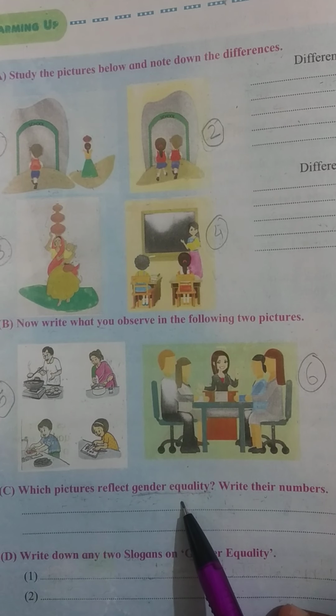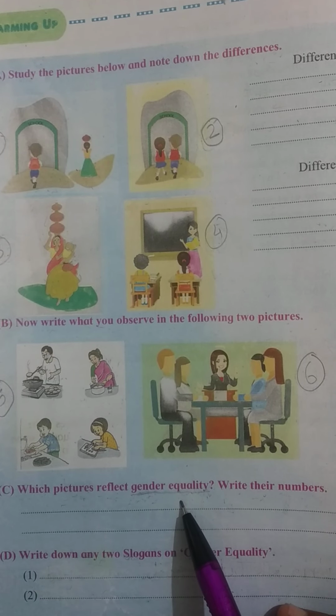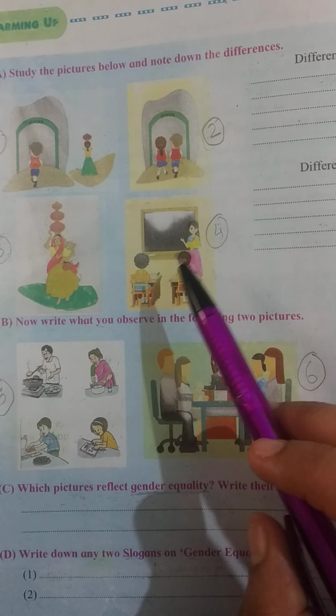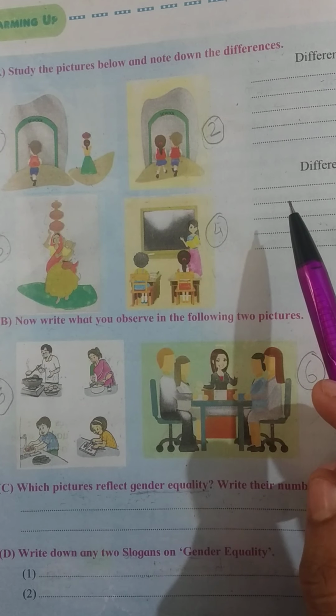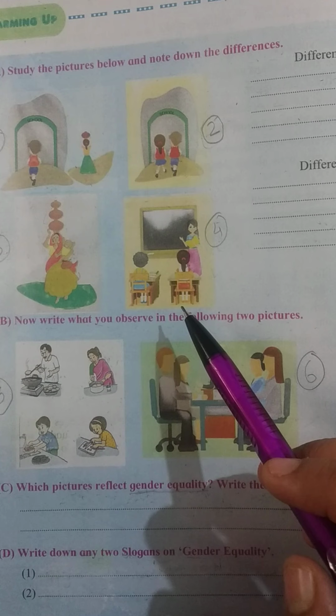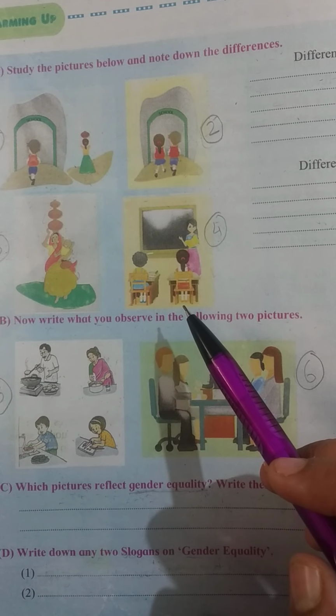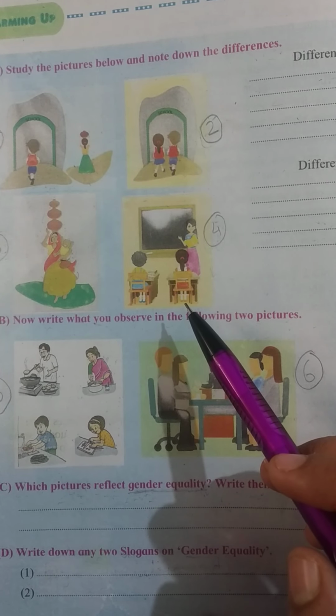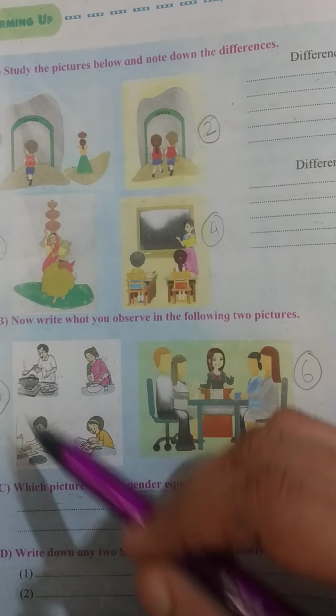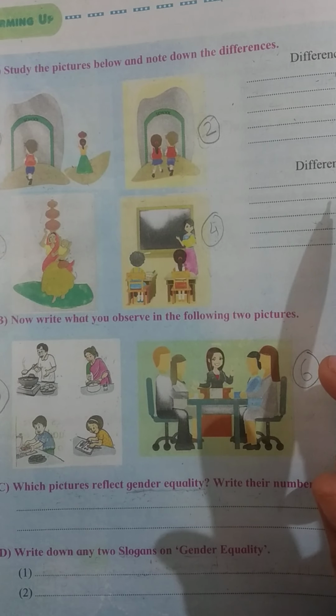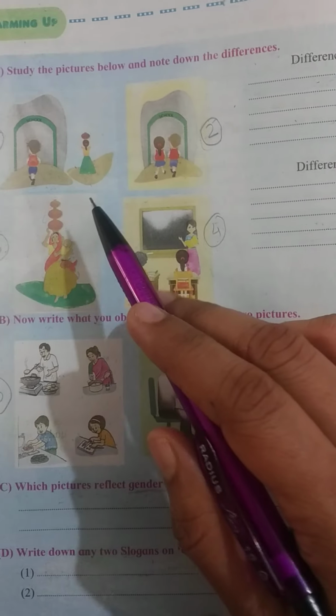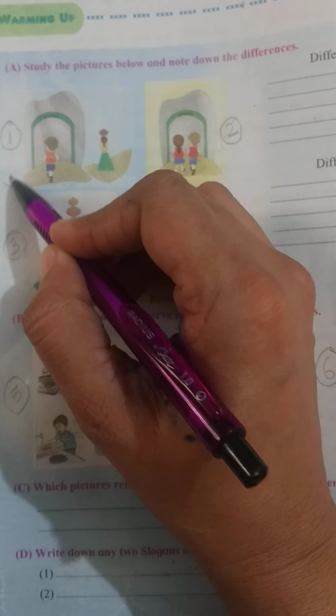Gender equality means there is equality between men and women. No one is superior, no one is inferior. There is no discrimination between the men and the women. Okay. Then let's find out which picture reflects gender equality. Is this picture? No, of course not.